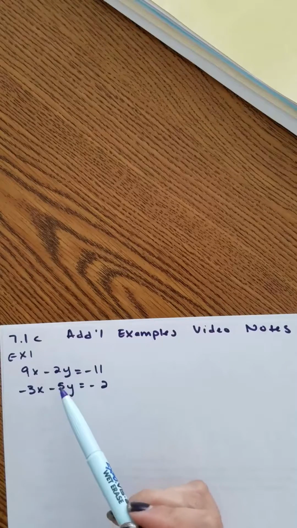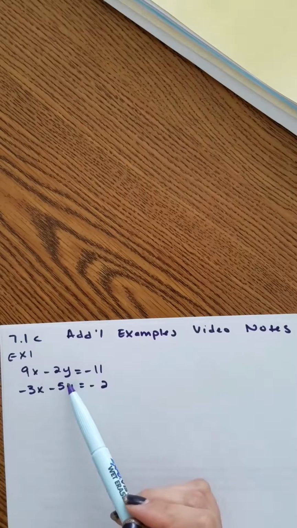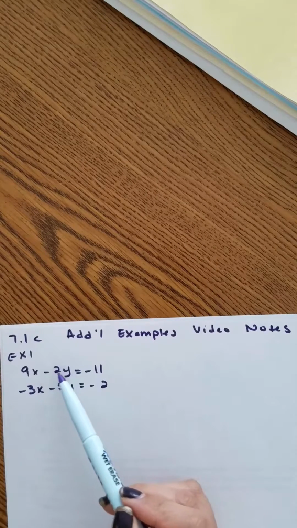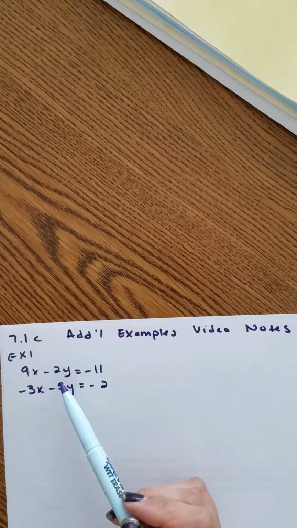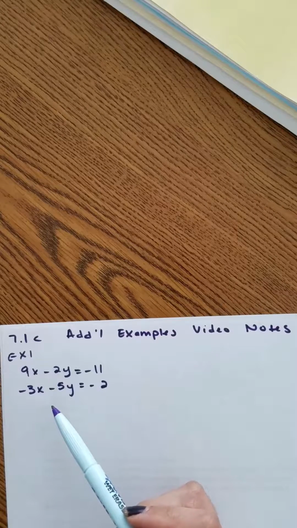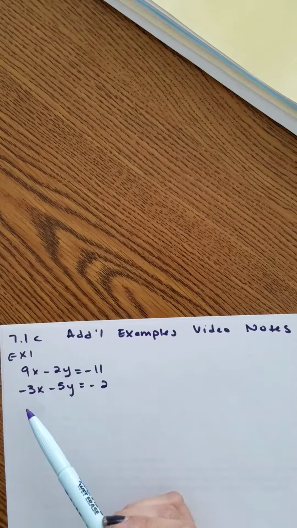Now if we look at the y's, they do not have opposite signs, which doesn't always matter. But you want to see which is going to be easier for you to get the same coefficient. I cannot multiply 2 by anything to get 5, or 5 by anything to get 2, any whole number. I mean, I can multiply them by fractions, but we all know you hate fractions. So the y's are going to be no bueno. So we're going to move over here to the x's.